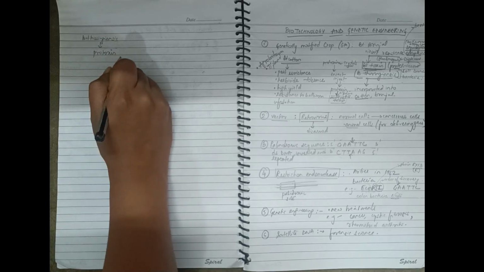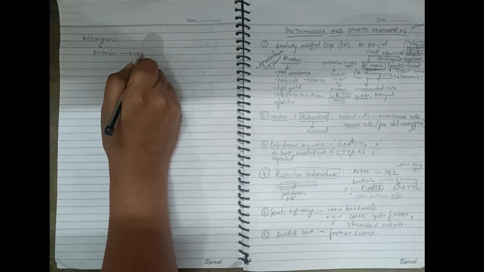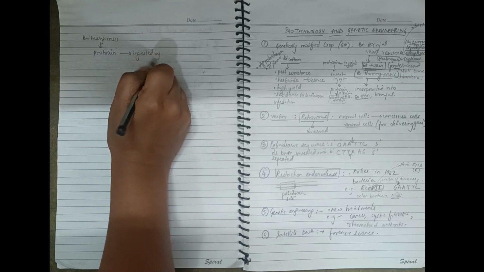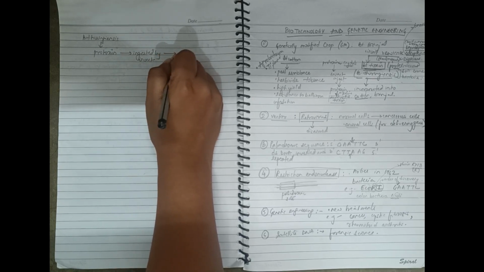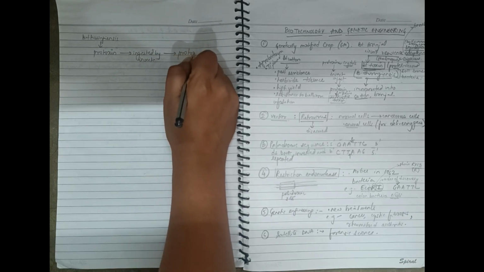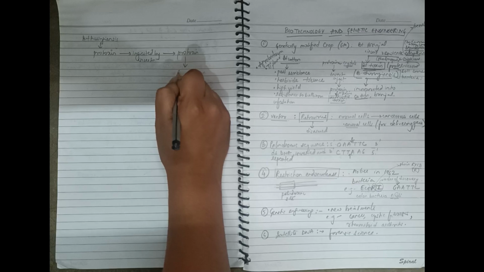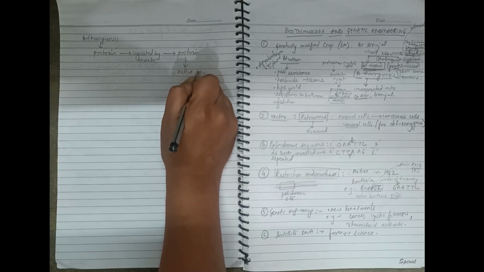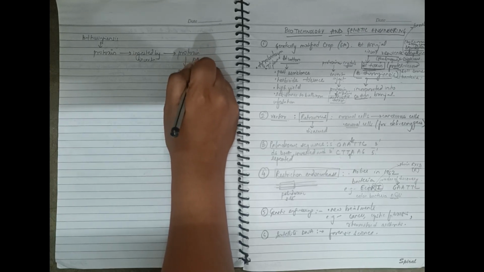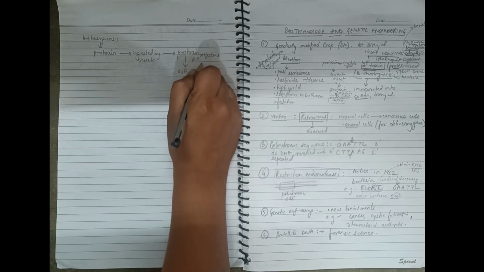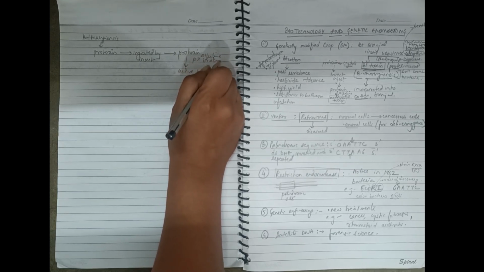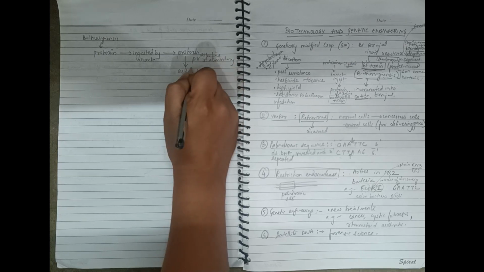When this protoxin is ingested by the insect, it is converted to active toxin because of the alkaline pH in the alimentary canal of the insect.